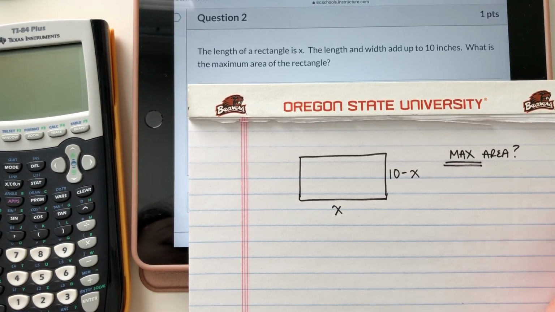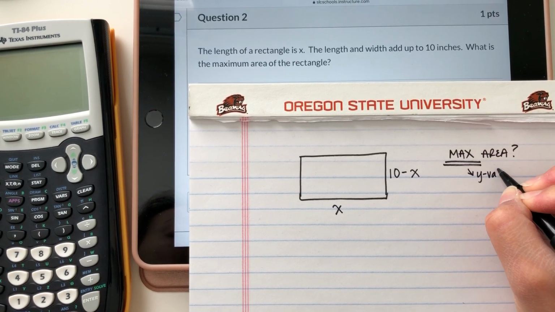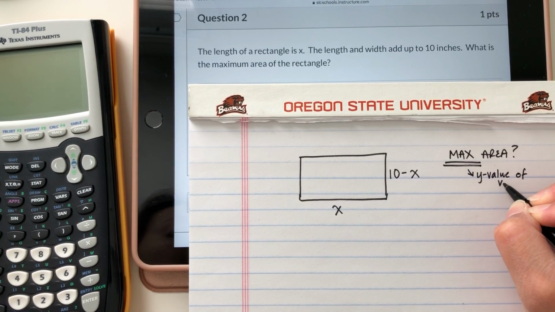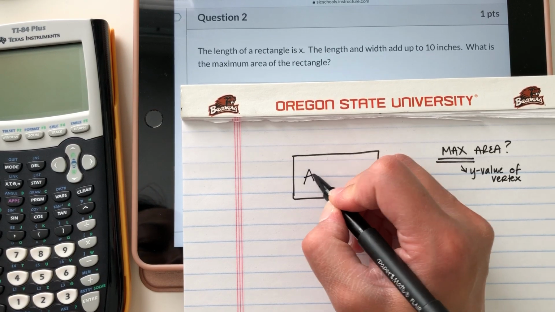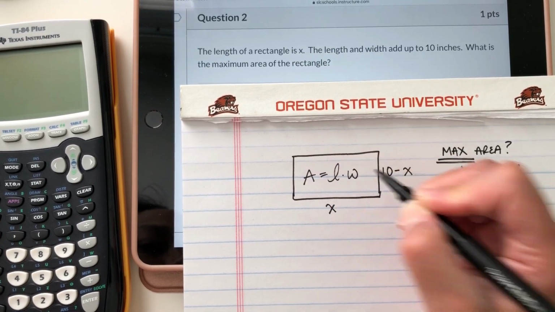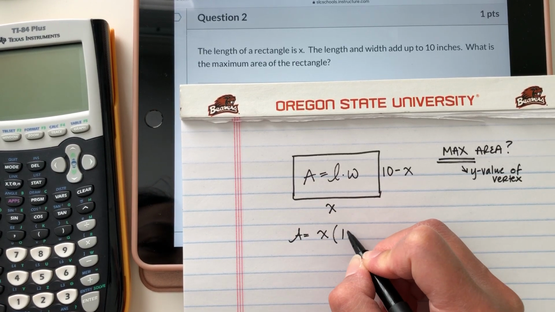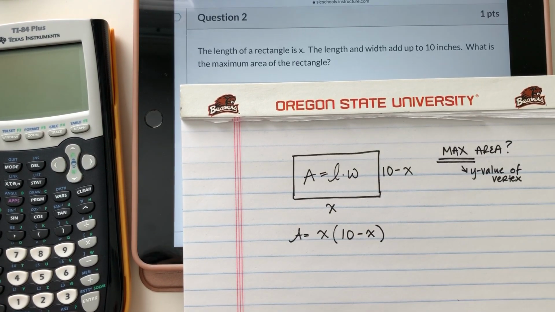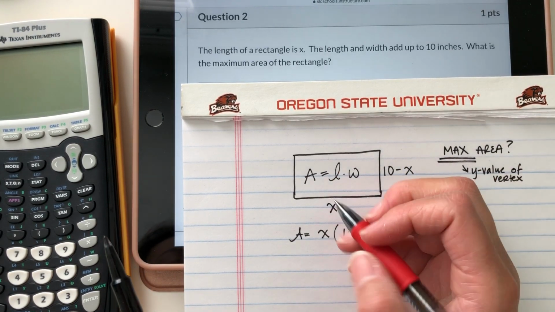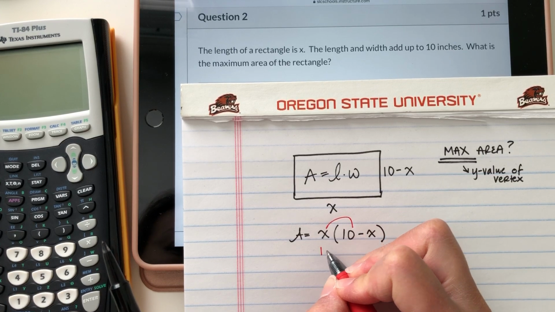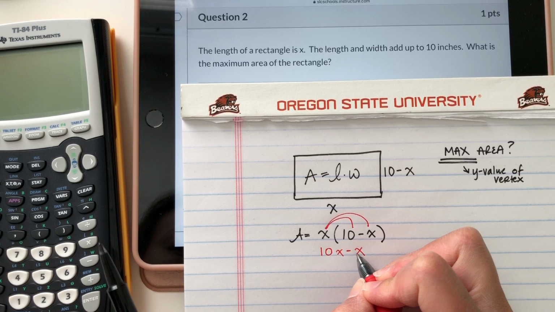Anytime I see the words "max area," that means I want the y value of the vertex. In order to do so, I have to find the area, which is length times width. So my area is going to be length times width. Now what am I going to do? Distribution. I have x times 10, which is 10x, and x times negative x, which is negative x squared.